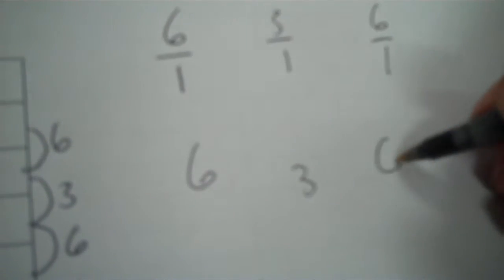Then take 15 minus 12. That's 3. 3 minus 2 is 1. So that would be 3 over 1. 12 minus 6 is 6. 2 minus 1 is 1, so it's 6 over 1. Now I divide those. That's 6, that's 3, that's 6. They weren't the same, so it's not constant. So what you put in front of it is not constant. So the miles per minute is not constant. Now, if they're all the same, you put what that is.